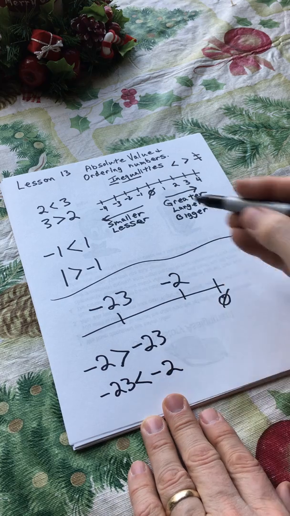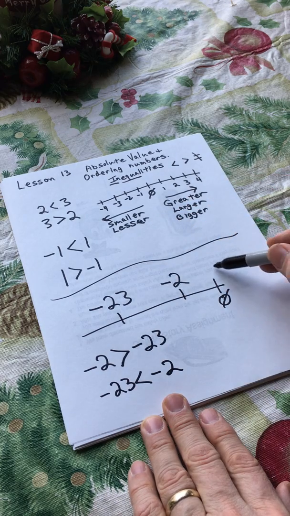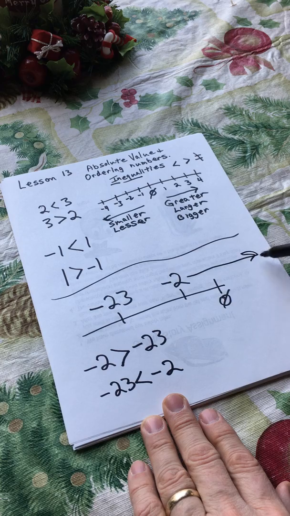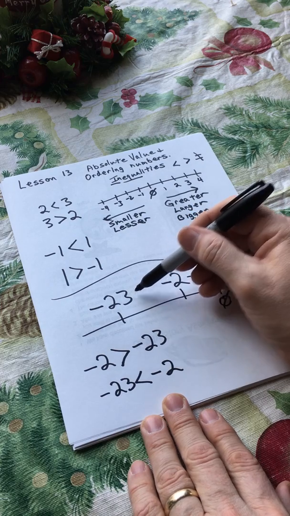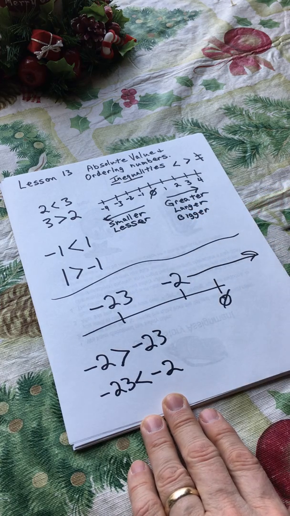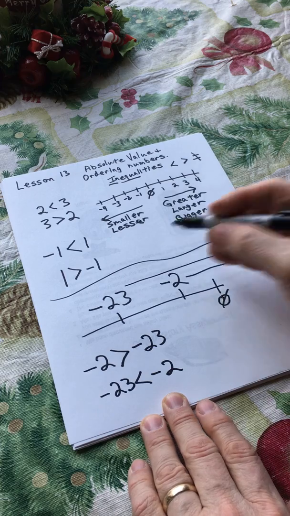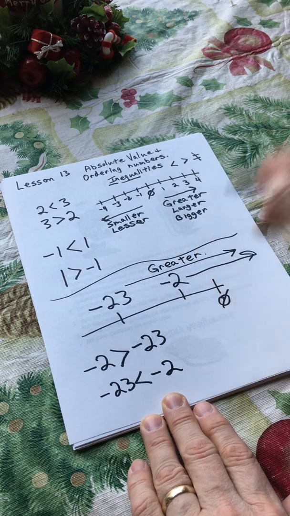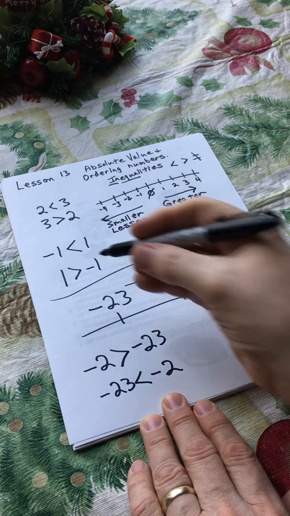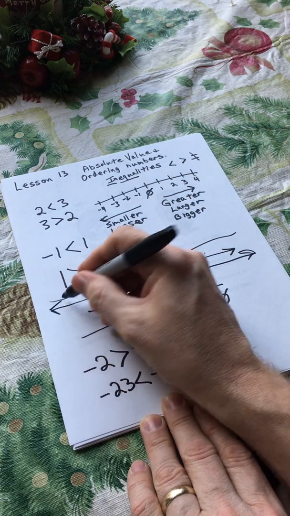Okay, and obviously, if you had any number that's positive over here, everything over this way is greater than that -23. In fact, all these numbers in between -23 and going this way, they're all greater. This is our greater here, right? Numbers over this way obviously would be less.